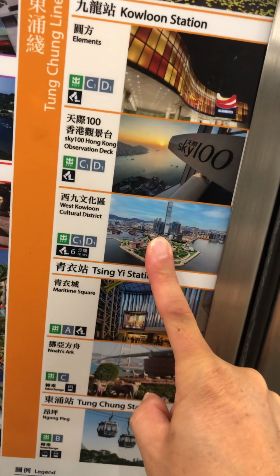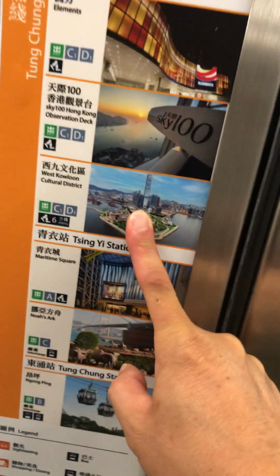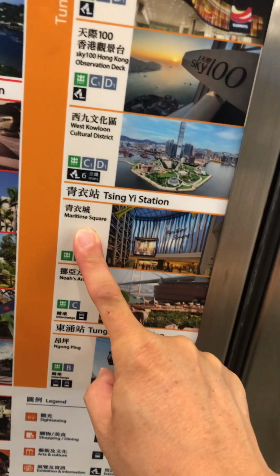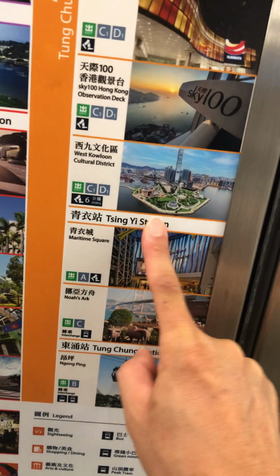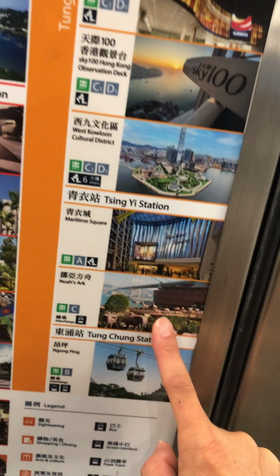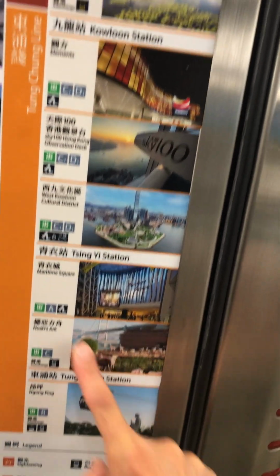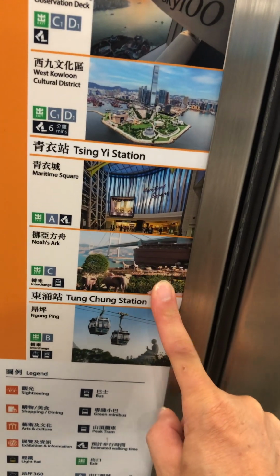The Cultural District is what the Hong Kong government started 10 years ago. They put a lot of money to build this kind of thing. We have Austin Station, Mark Times Square. It's also a shopping mall, and we have the Noah Arts. I didn't know this one. Noah Arts, I don't know this one. You can find it for me.